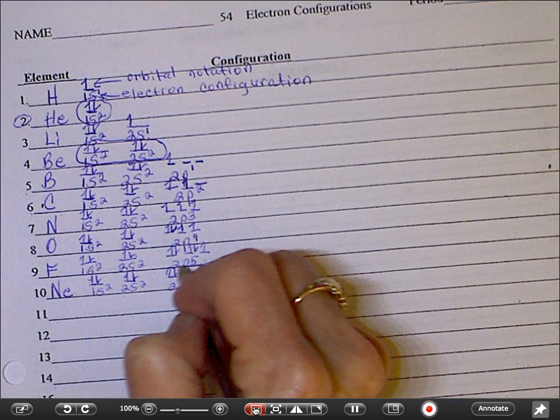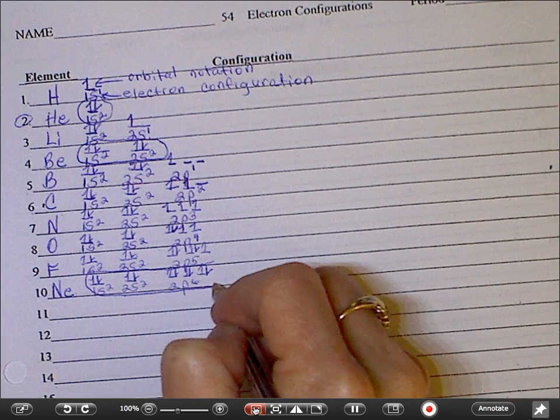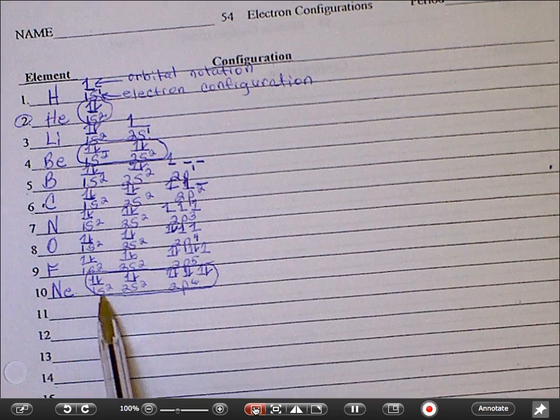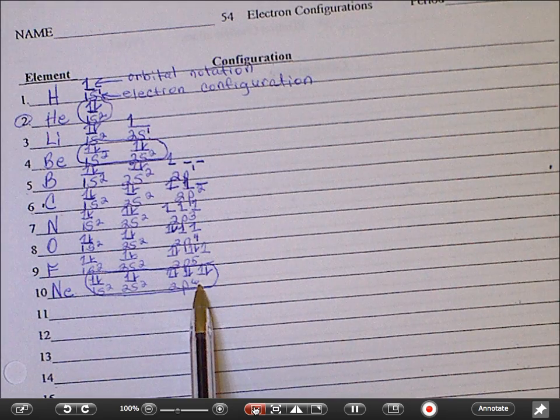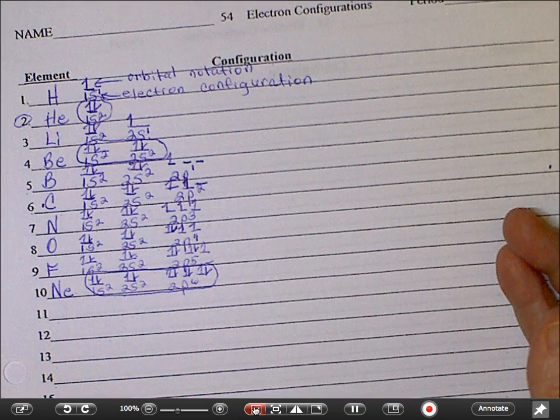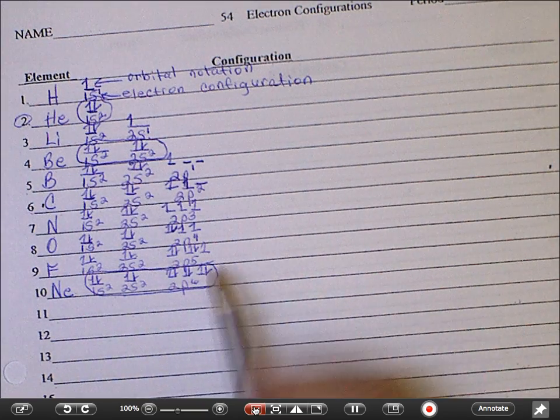Why am I going to circle this? Because every element from this point on will have exactly all of this plus an increasing amount. Does everybody understand? This is good for 10 electrons.